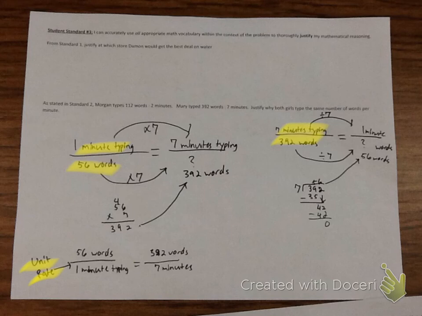Thus, 112 words in 2 minutes is going to be an equal ratio as well, because I know that I can scale up to go from 1 minute of typing to 2 and 56 words to 112 words.